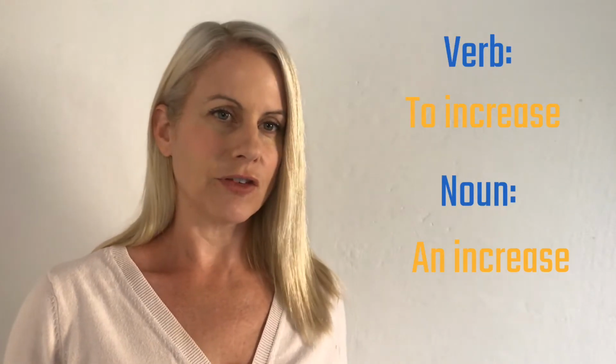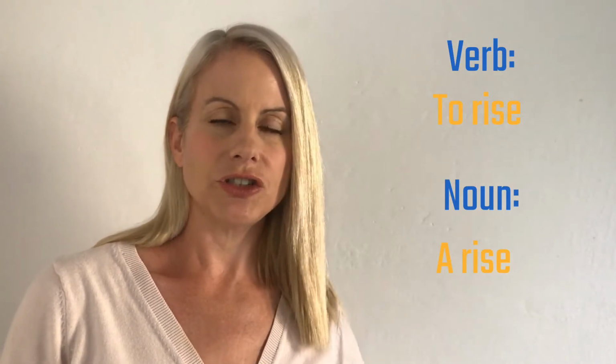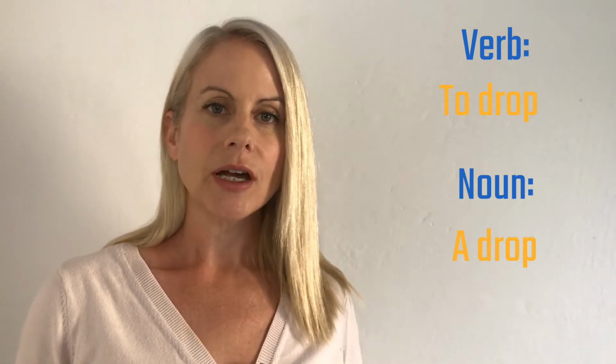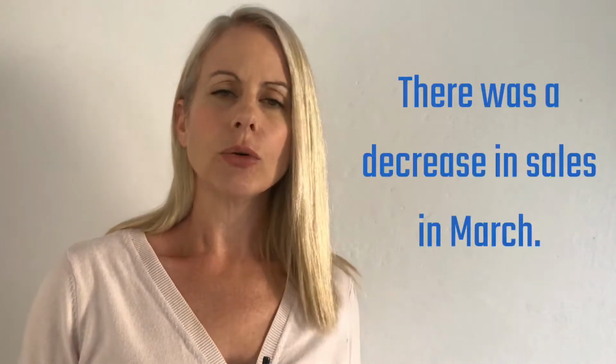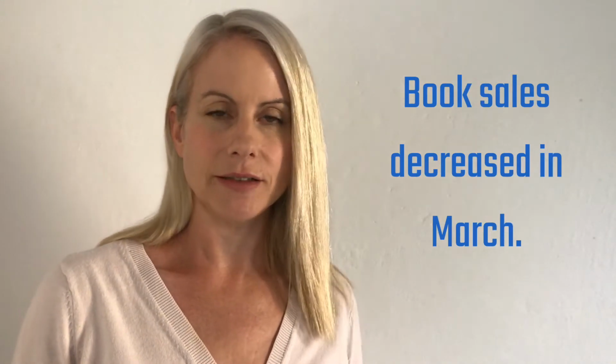Now, these are just some examples of verbs that you could use. There are many, many more, but let's just take a few at a time. So when we're describing a trend, we can also use a noun. So let's take a look at the verb changed into a noun. For example, to increase is the verb, and the noun is an increase. To rise changes to a rise. To climb changes to a climb. To decrease, a decrease. To drop, a drop. For example, if we look at our line graph, we can say that there was a decrease in sales in March, or book sales decreased in March.